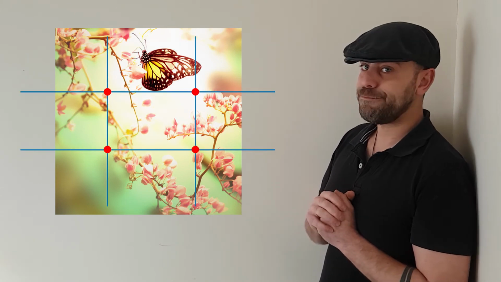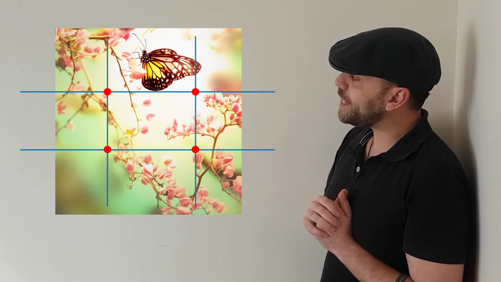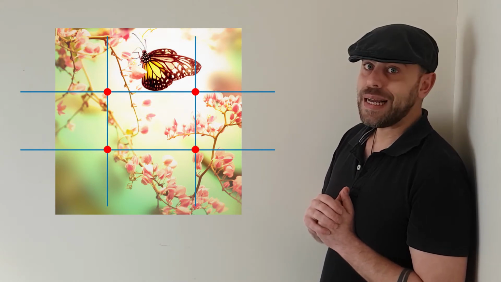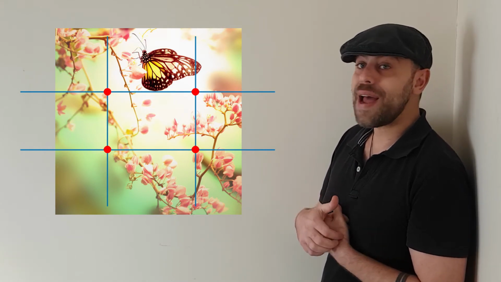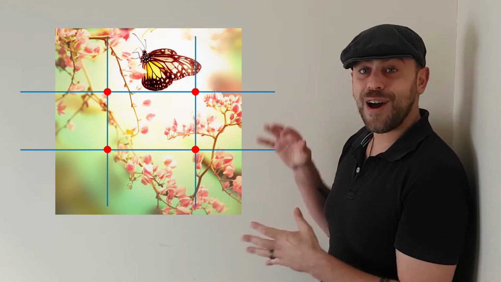In this image, the butterfly is the subject, but it's not in the center of the photo. Let's put up the grid. So notice where the butterfly is in the thirds, which leaves enough space around the butterfly to show us where the butterfly is in the environment, and the picture is more interesting.